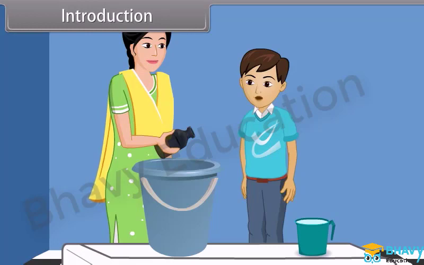Mother, can we also use disinfectant directly on wounds? No, son. We cannot apply disinfectant directly on the wounds. But if we use a very low concentrated solution of disinfectant, then we can also use it as an antiseptic. Mother, I want to know something more about this. Yes, son. Today I will tell you more about this. Students, today we'll discuss more about this in our chapter Chemistry in Everyday Life.